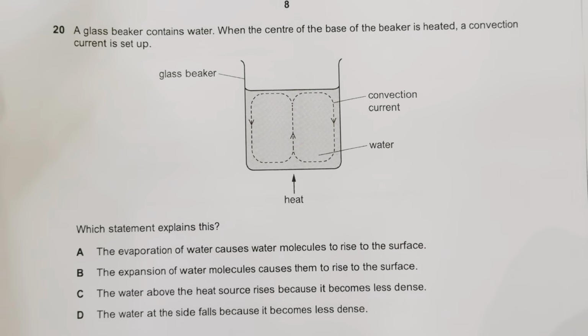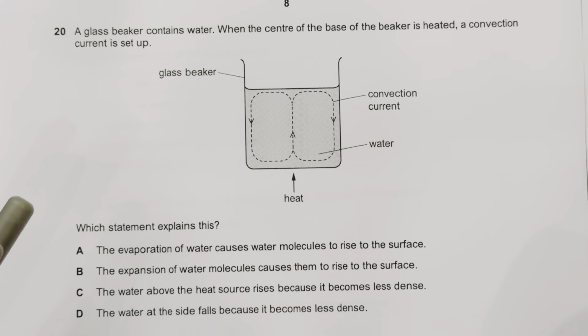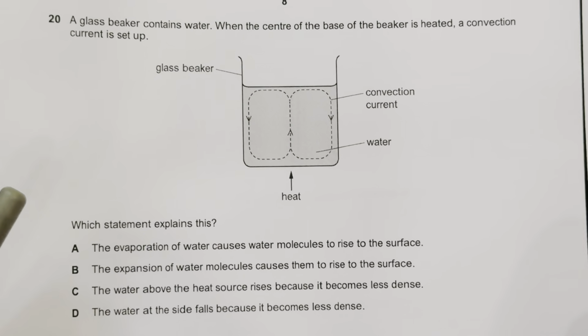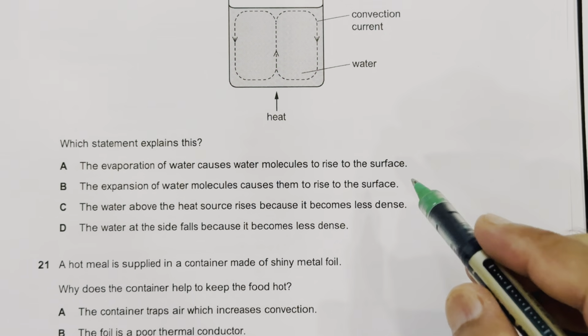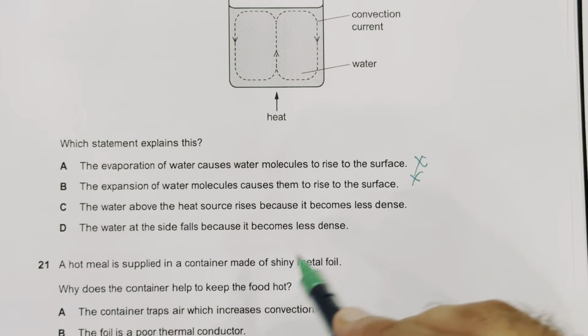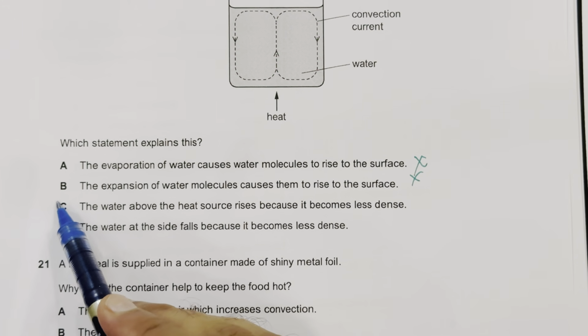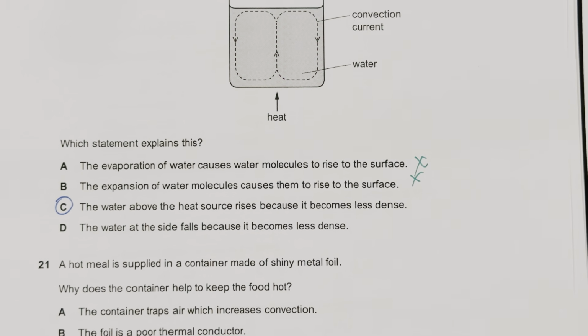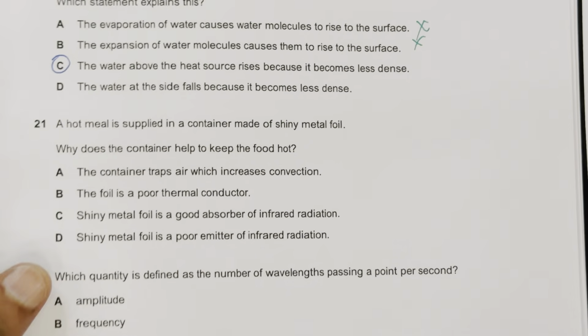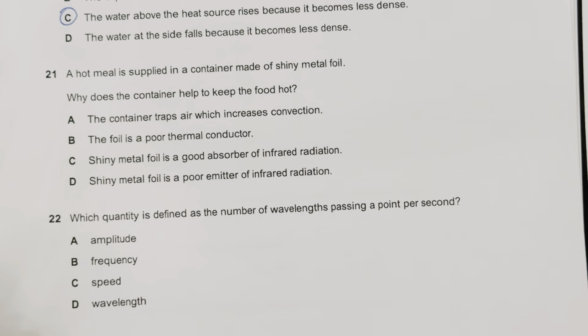Okay, the evaporation occurs when water molecules rise to the surface. No, the expansion of water molecules causes, again no, the water above the hot surface rises because it becomes less dense. Yes, because particle volume increases and their density decreases. So that's why option number C is the right answer. Moving to question number 21.